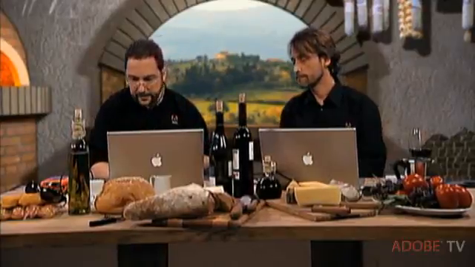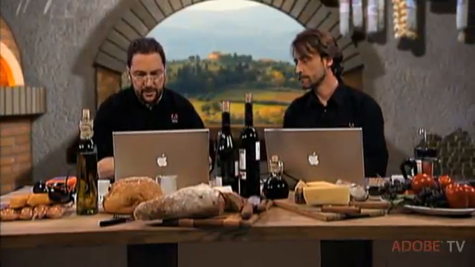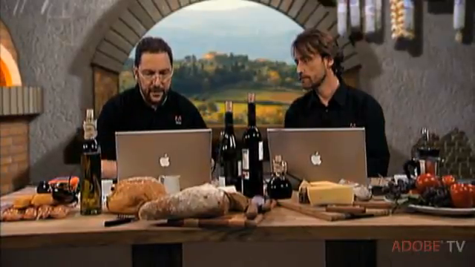Okay. So that's just a quick intro to this new links palette, but it's very, very powerful. It's very, very useful. And that's just the end user features.